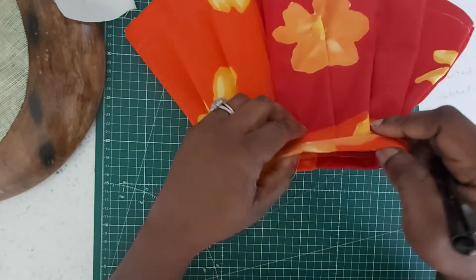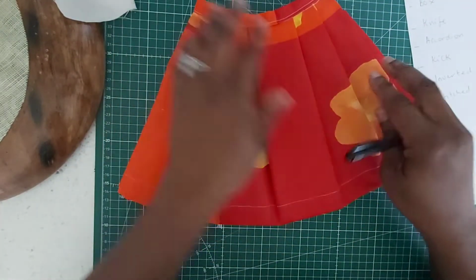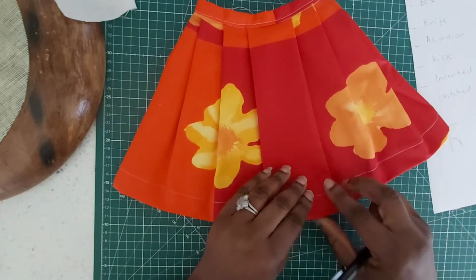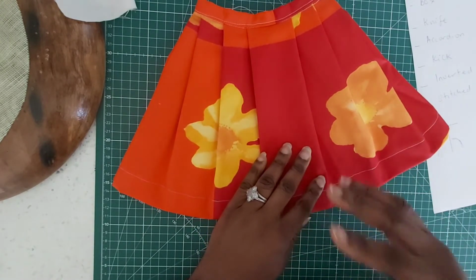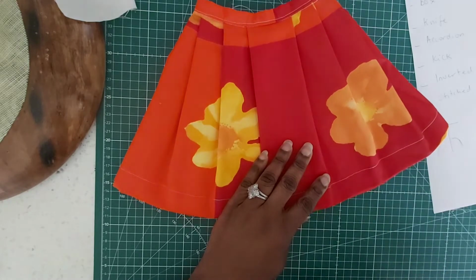So I did a sketch of this, and hopefully in this class I'll be able to do a brief demonstration of this skirt, but for the other pleats I'll just go ahead and pleat them out.